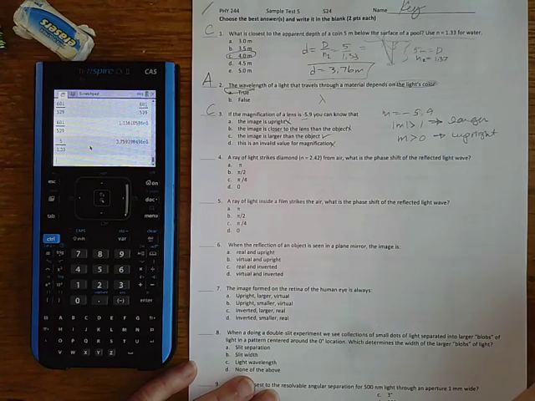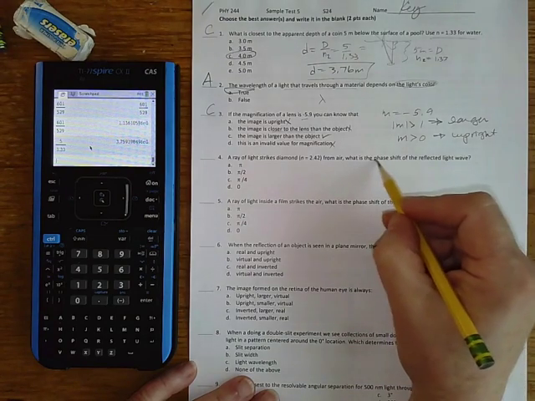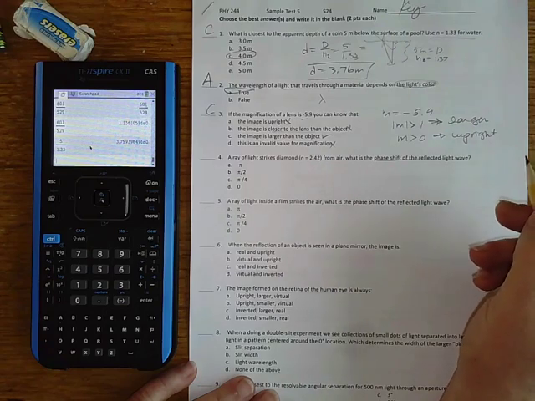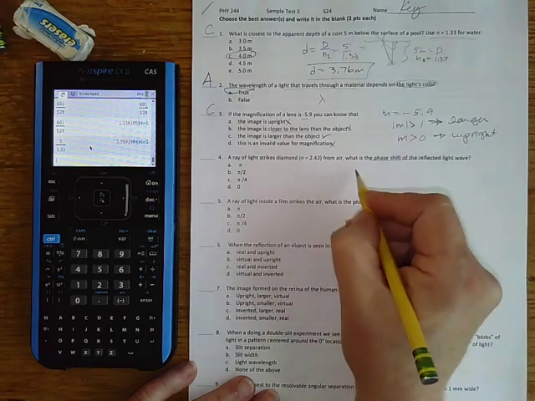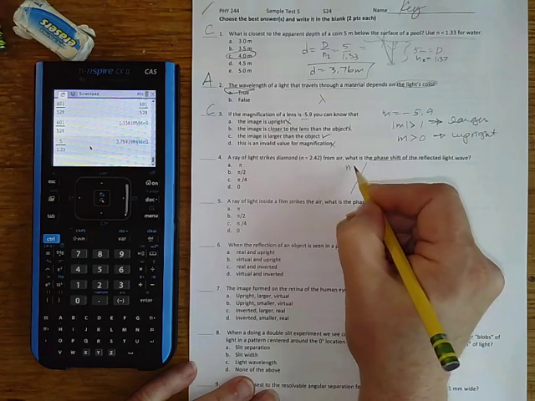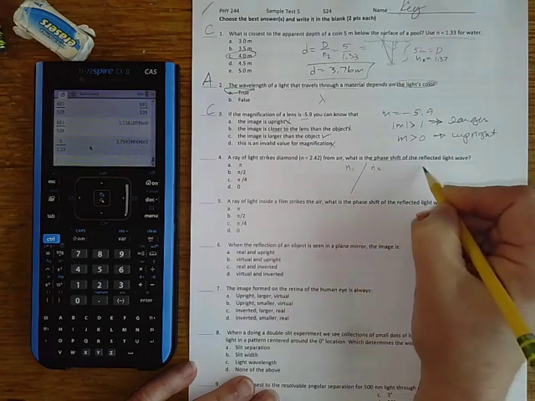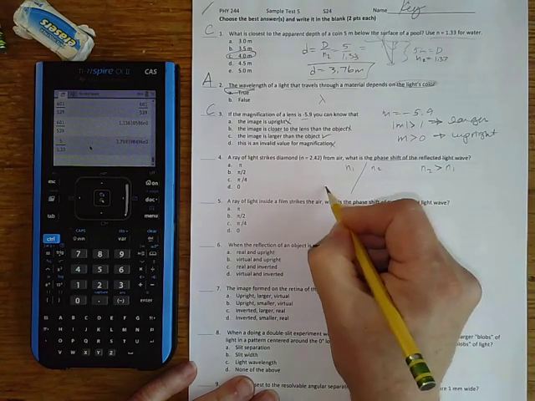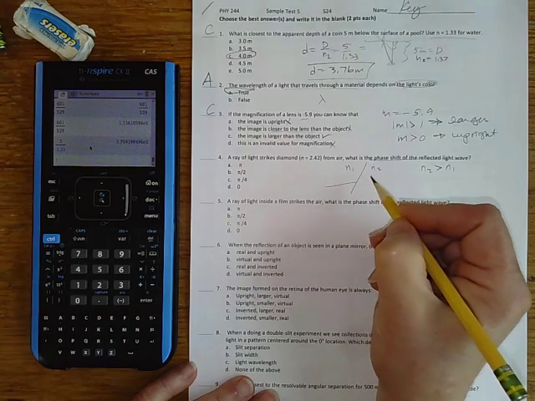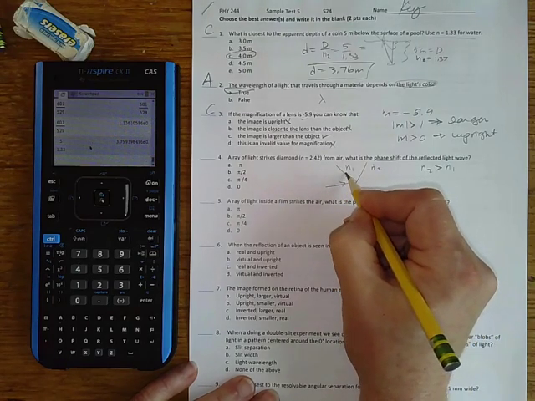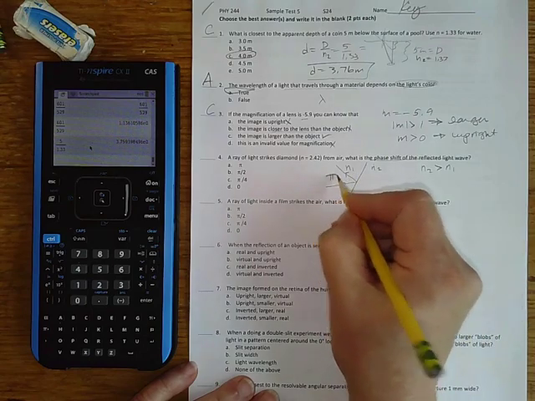A ray of light strikes a diamond from the air. What is the phase shift of the reflected light wave? All right, so we talked about having two substances, n1 and n2. If n2 is bigger than n1, then when the light comes in, it gets a 180-degree phase shift, or a pi phase shift.